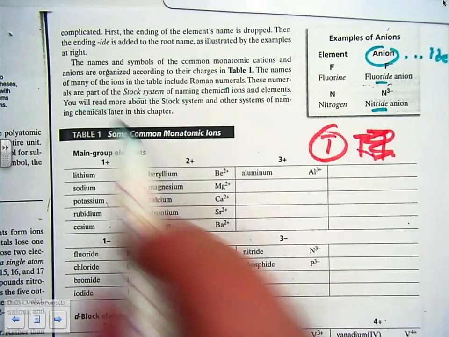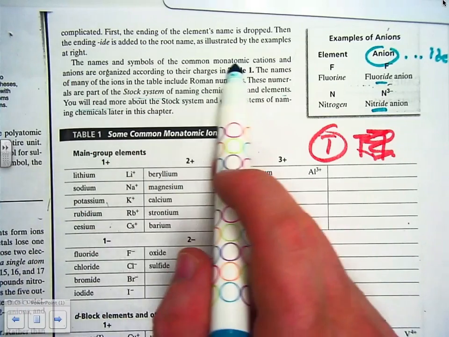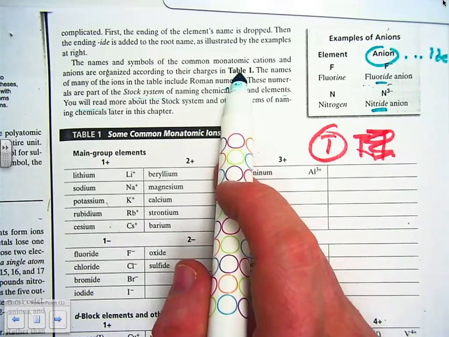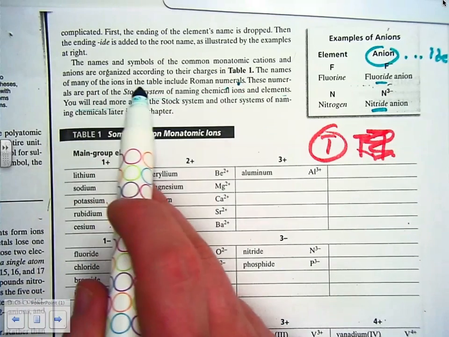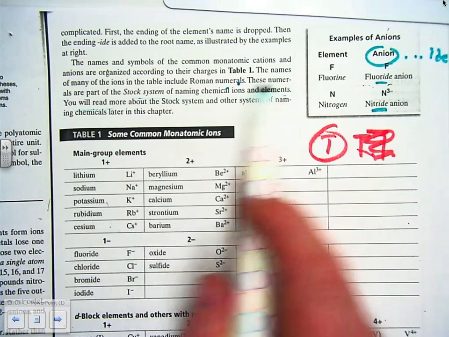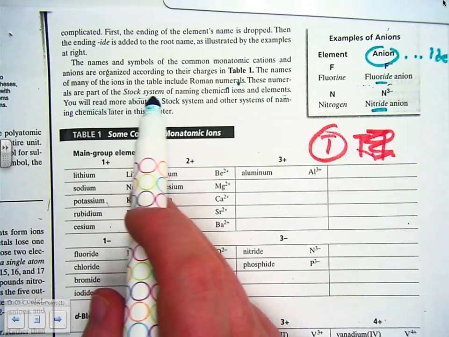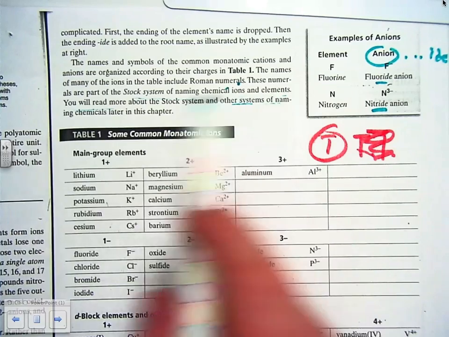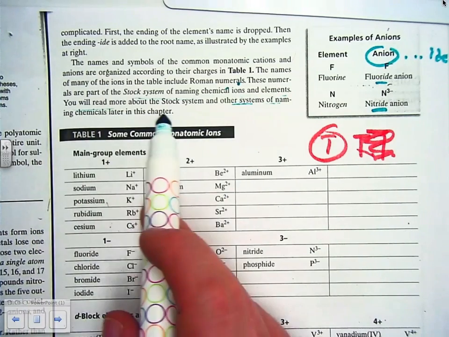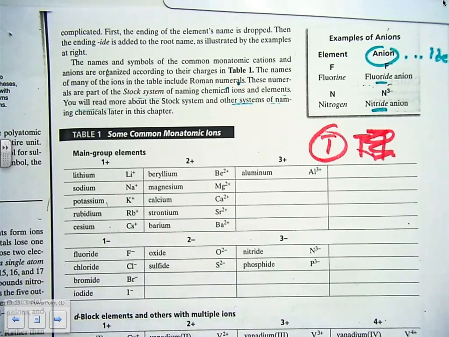Interesting. The names and symbols of the common monoatomic cations and anions are organized according to their charges in Table 1. The names of many of the ions in the table include Roman numerals. These numerals are part of the Stock system of naming chemical ions and elements. You will read more about the Stock system and other systems of naming chemicals later in this chapter. All right, take a look.